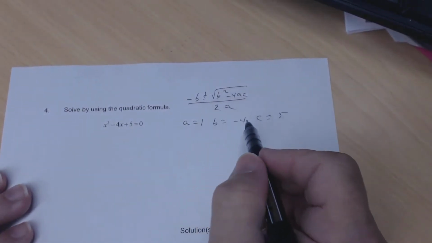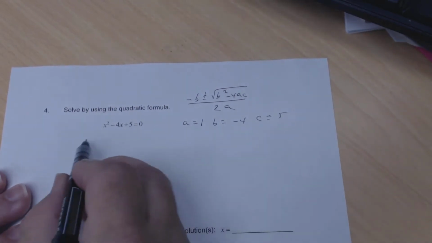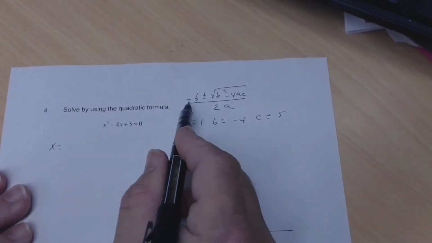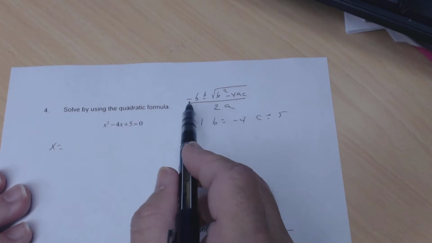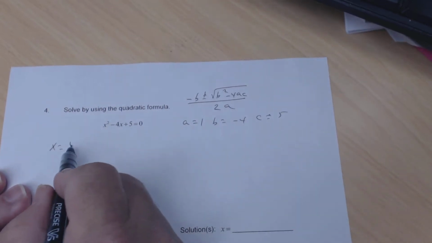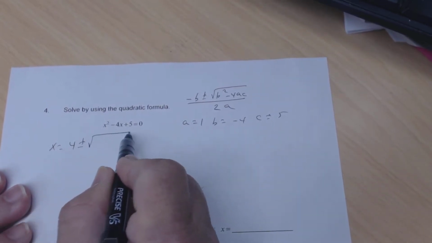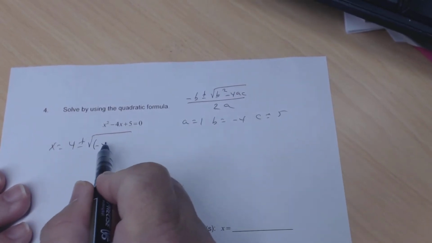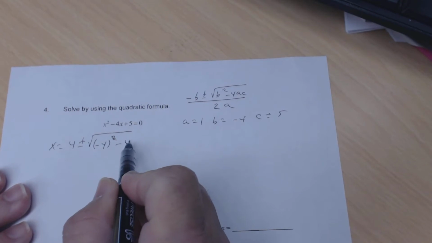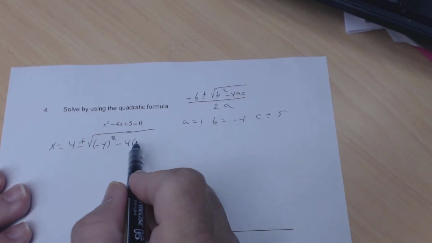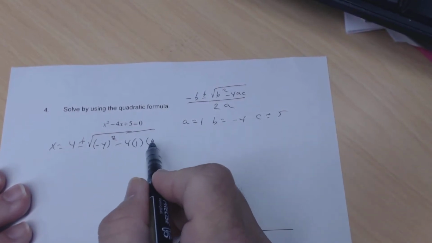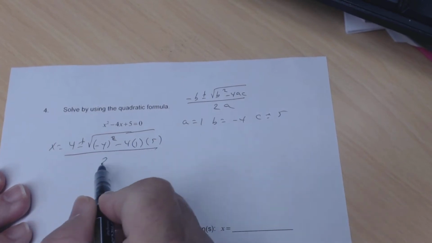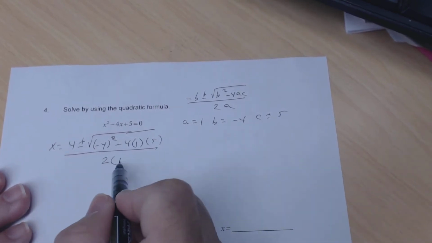And then basically just plug your numbers back into this formula. So we get x equals the opposite of b. Well, if b is a negative 4, the opposite of a negative 4 is a positive 4. Plus or minus the square root of, okay, b, put all those in parentheses, that's a negative 4 squared, minus 4 times a, which is 1, times c, which is 5, all over 2 times a, which is 1.